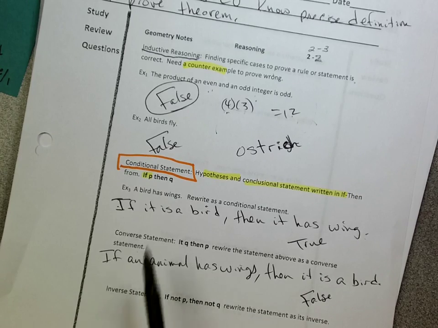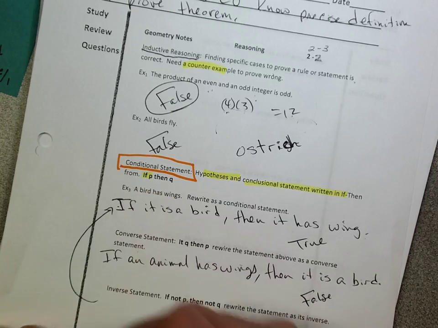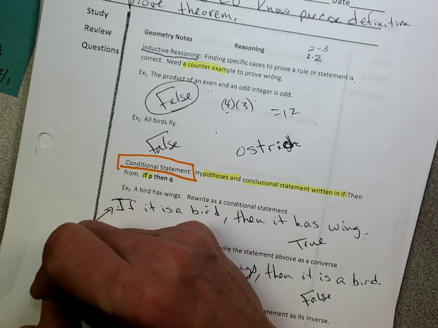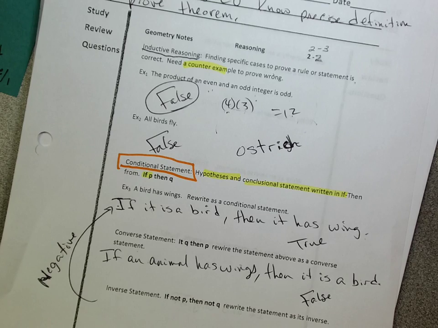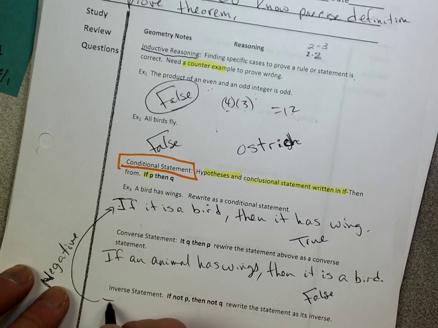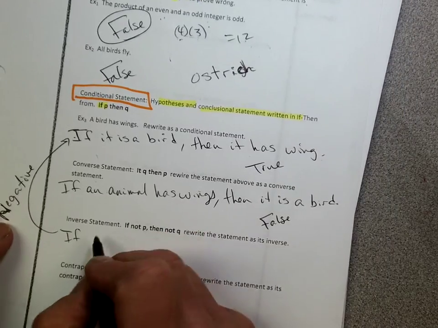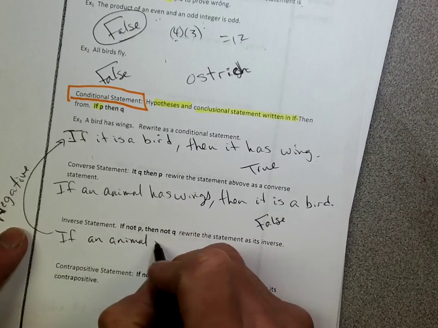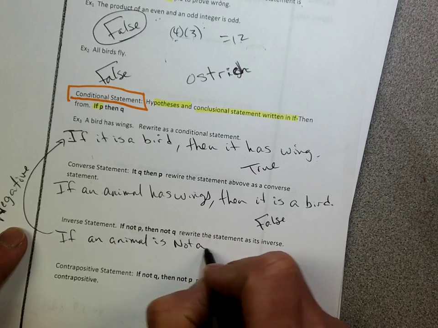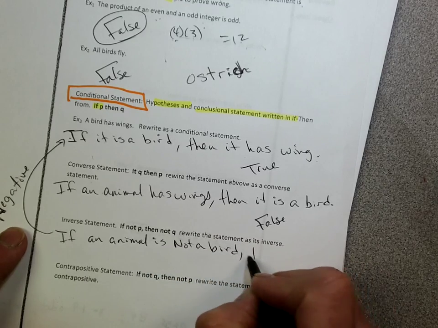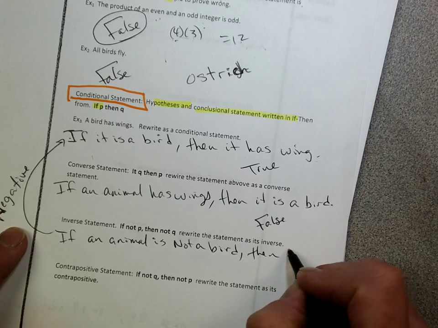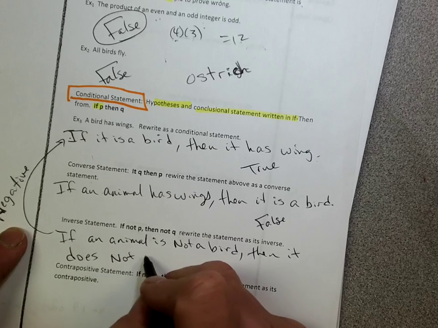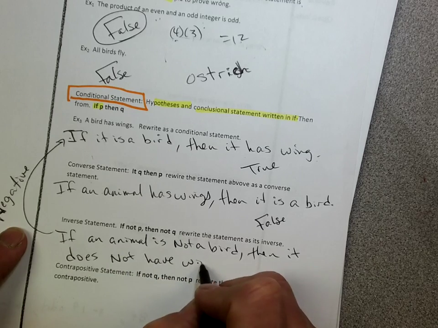Now the inverse is take the original. Let's take this one here and let's make it negative, okay? Negative. So to make it negative, we're going to put a not in front of it. So if, and I'm going to use animal, if an animal is not a bird, then it does not have wings. Does not have wings. Okay, go ahead and write that down.